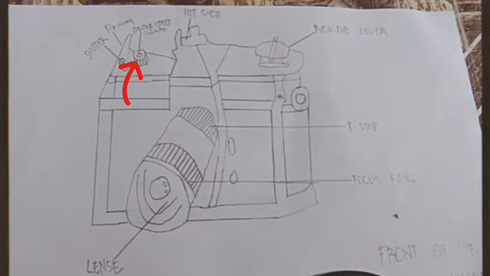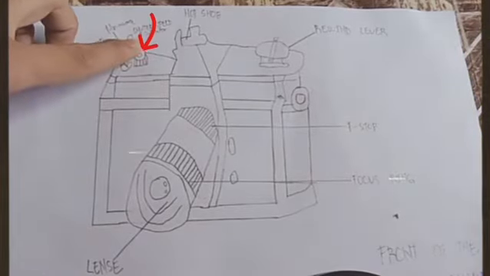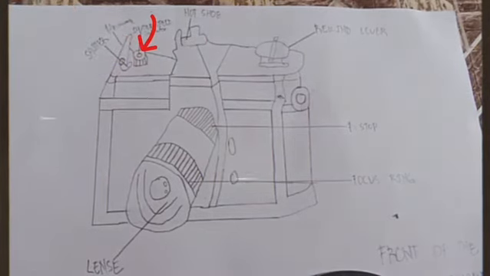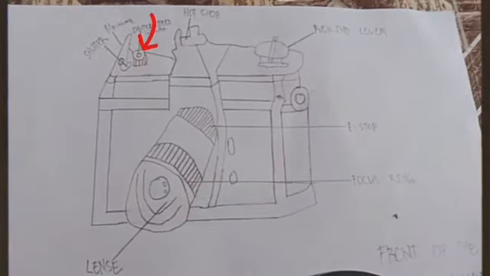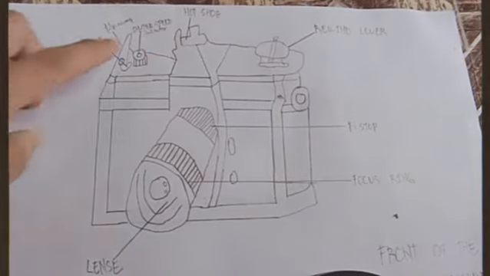Film advance. Film advance is a mechanism for moving film from one spool to another incrementally, one frame at a time. Shutter speed indicator. In photography, shutter speed or exposure time is the length of time that film is exposed to light.